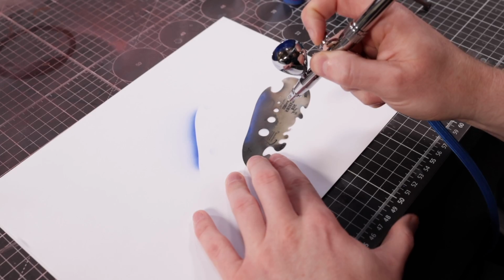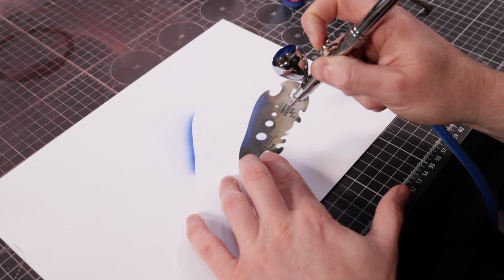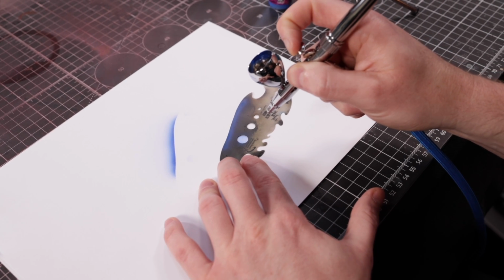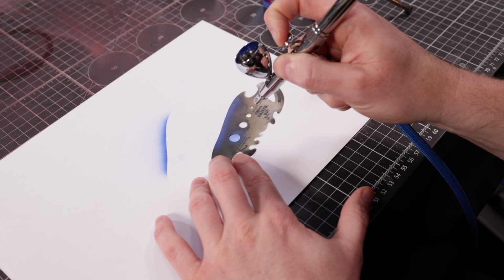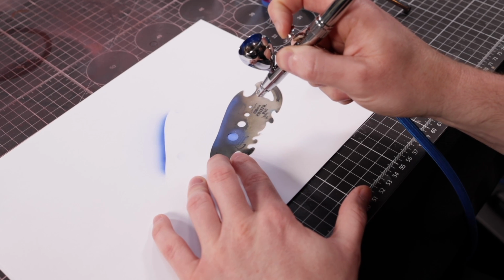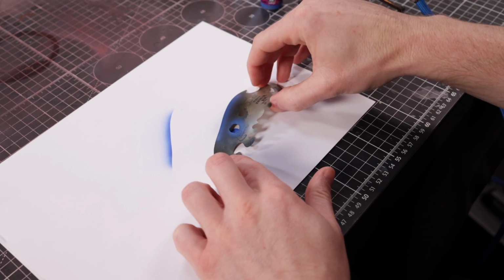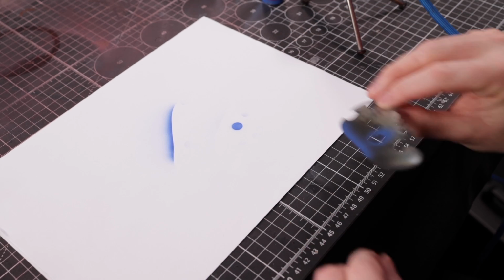So for example, if you had a piece of acetate with a hole cut in it, a circle cut in it, if you held that over the object you're trying to paint and you spray into it, then obviously it's going to create a paint shadow and leave a circle on the item that you're looking to paint.